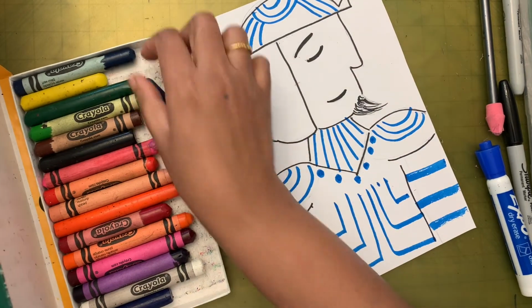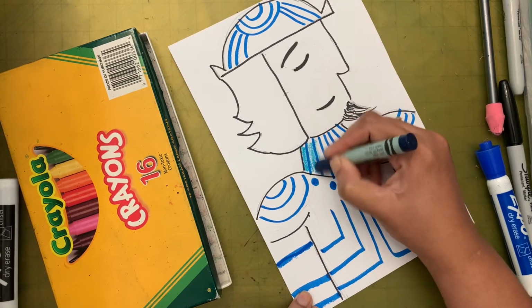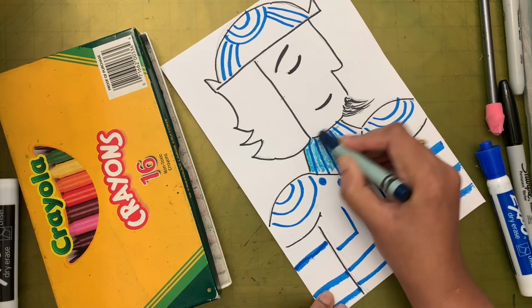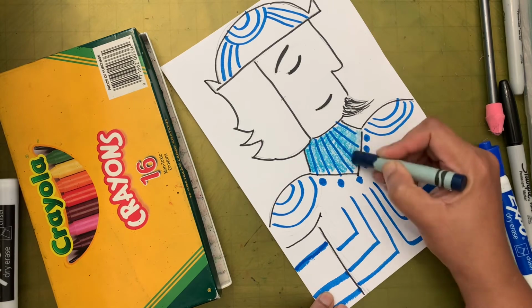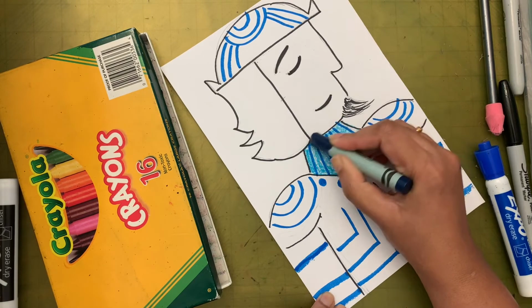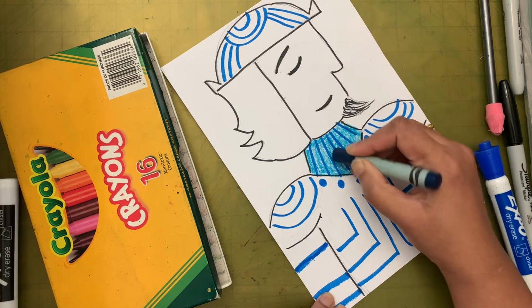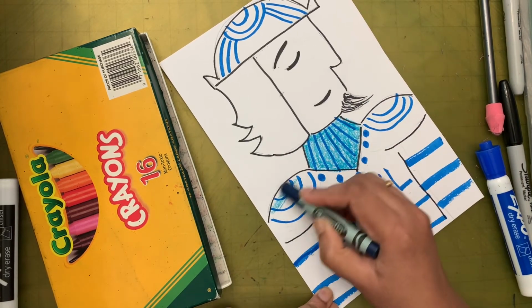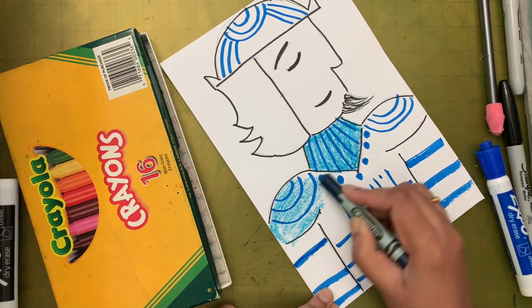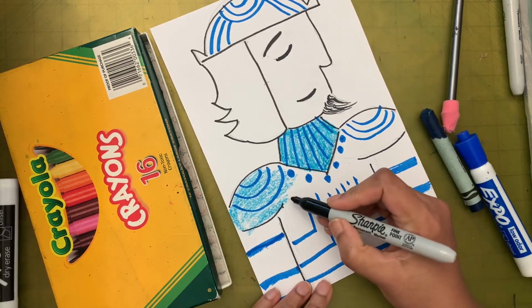Okay, so let me take blue. I'm going to take blue green. I'm going to use 2 different blues. Try to stay within the line.